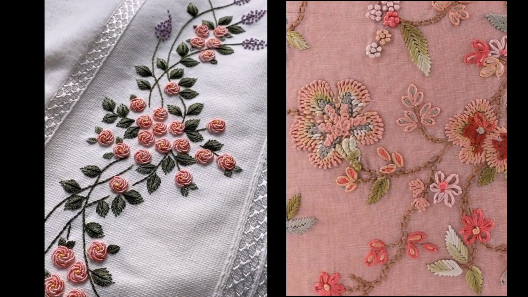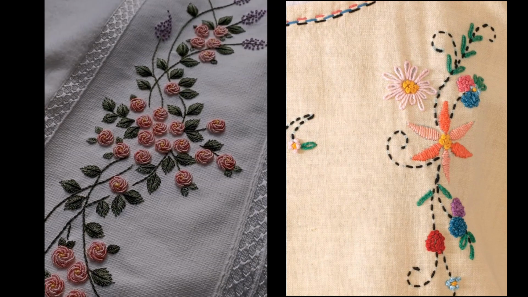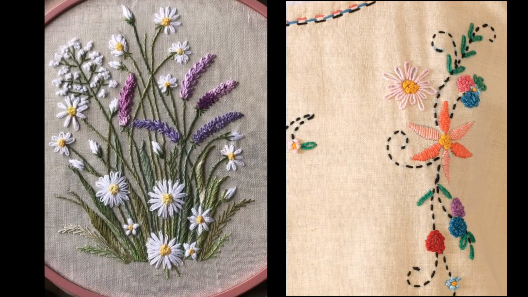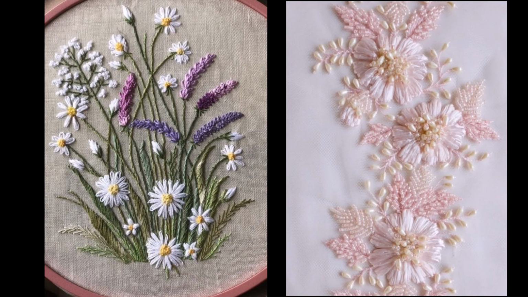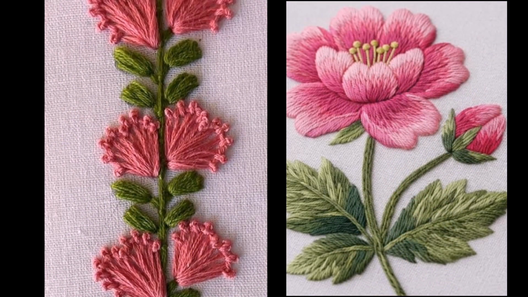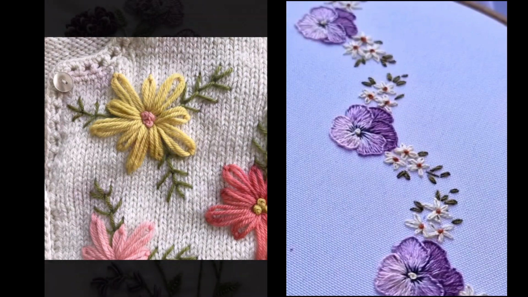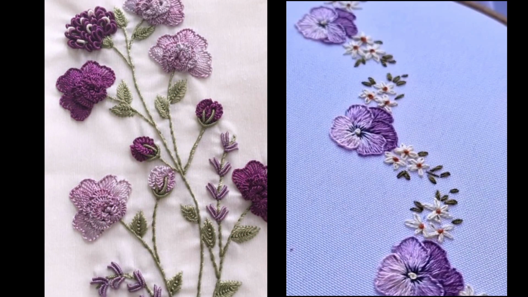Another beautiful idea is the leaf embroidery designs. Leaves are simple but very stylish. They are often used with flower patterns to make the design look more natural and complete. Leaf embroidery can be done with simple stitches and still look very attractive. They are also traditional embroidery designs.